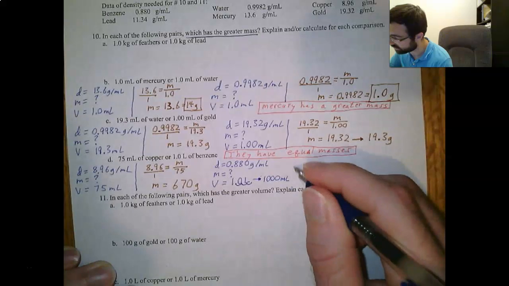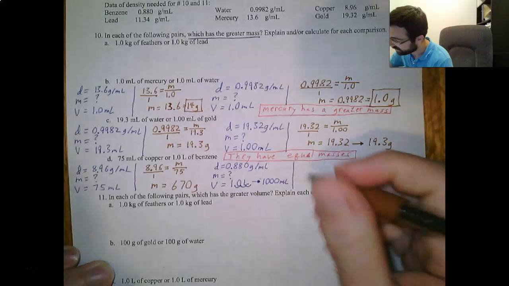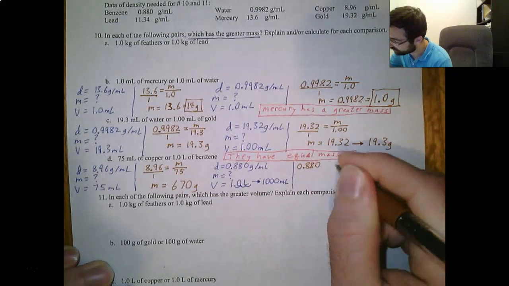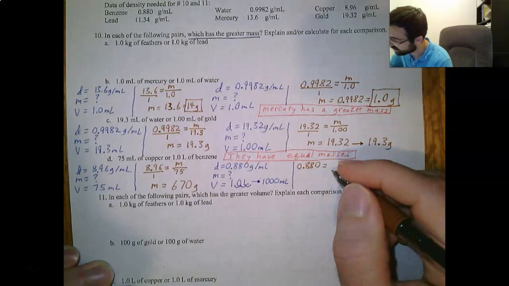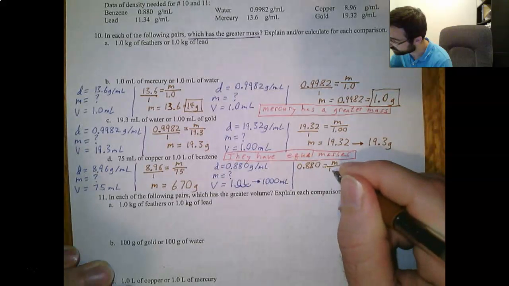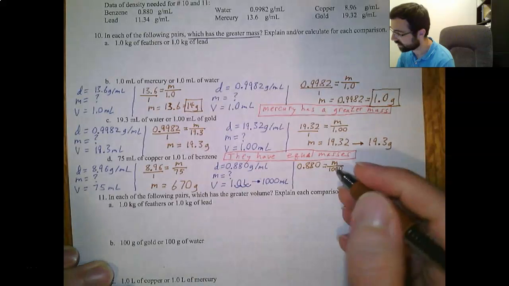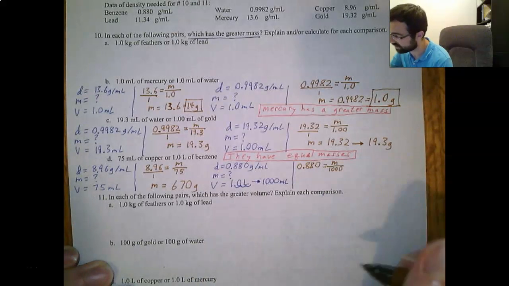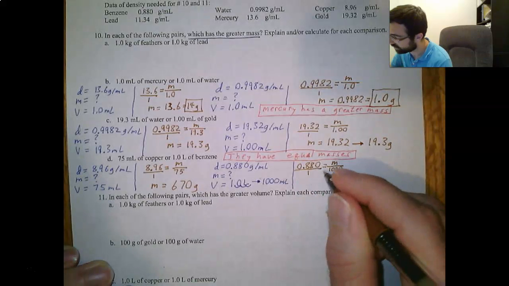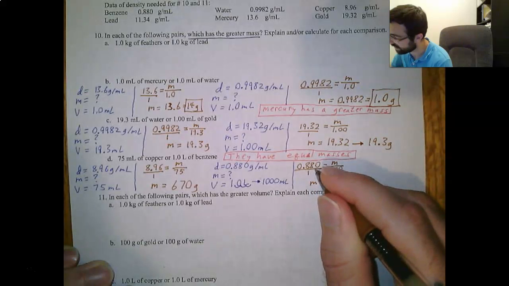All right. Now we can solve. 0.880 equals M over 1,000. And it's with 2 significant figures. So 1,000 times 0.880. M equals, you're going to move that 3 spaces.